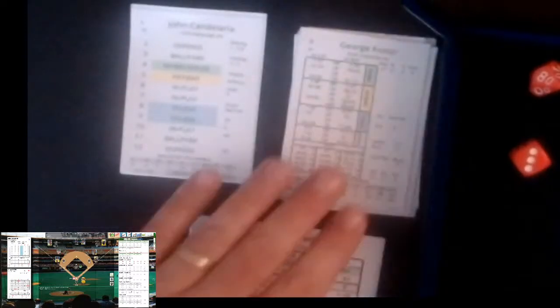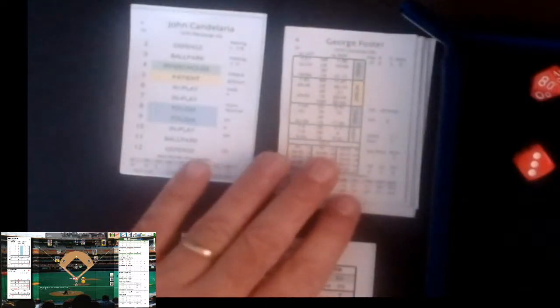As John Candelaria steps back on the mound, George Foster steps up to the plate. Here's the pitch to Foster.